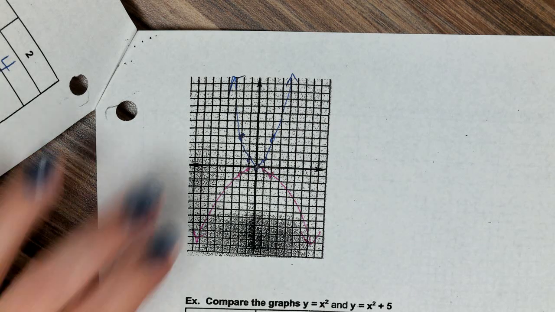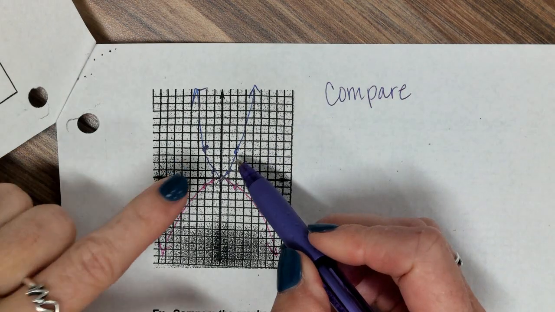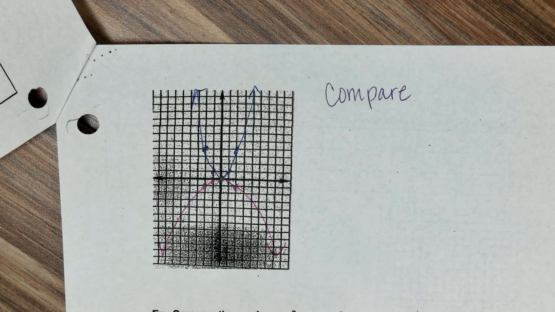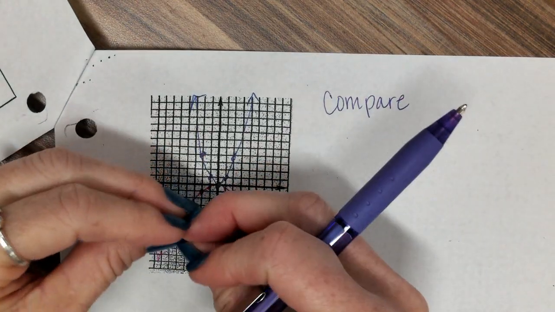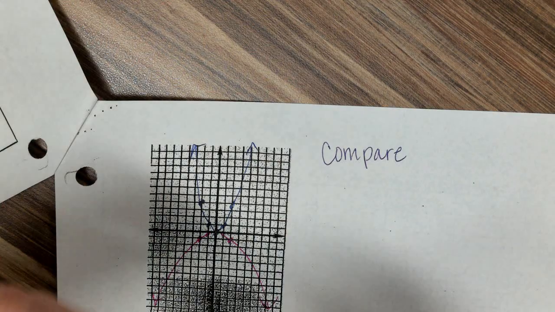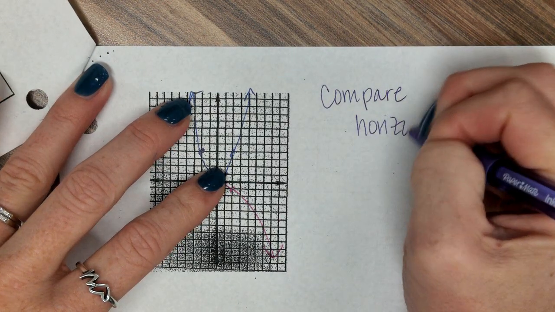Okay, the first thing we're going to do is compare them. What did they do to the parent function? The first thing they did is what? We called it a vertical shrink, and you are correct for exponential functions, but we're not going to call it that today. So look what they did. They did it like this. They stretched it out, but instead of stretching it vertically, they stretched it horizontally. So this is a horizontal stretch.